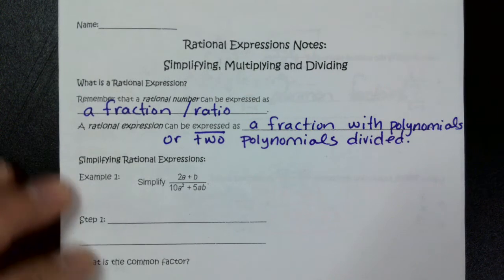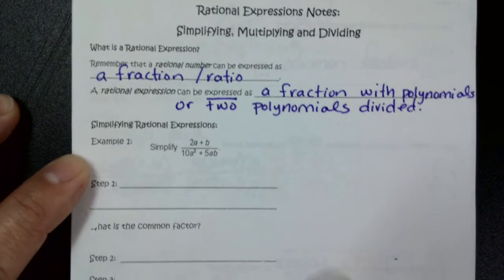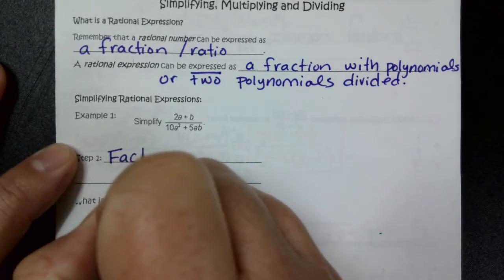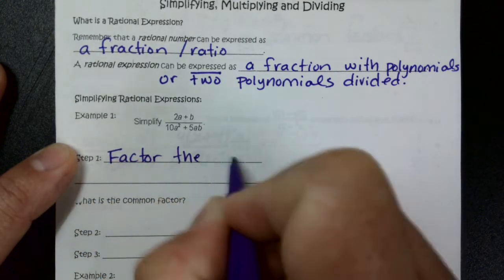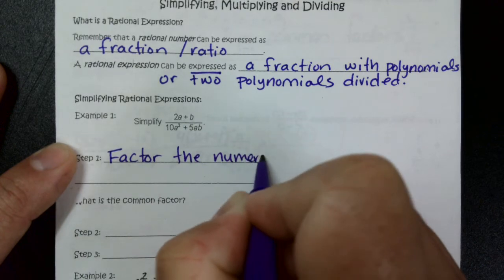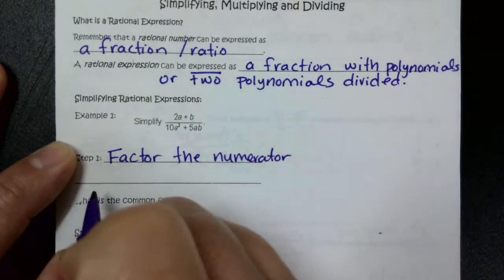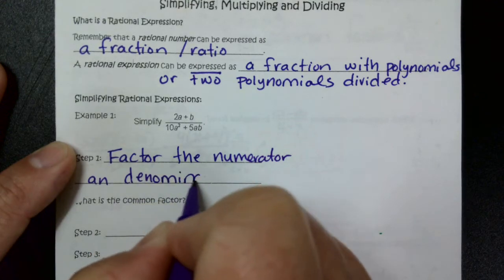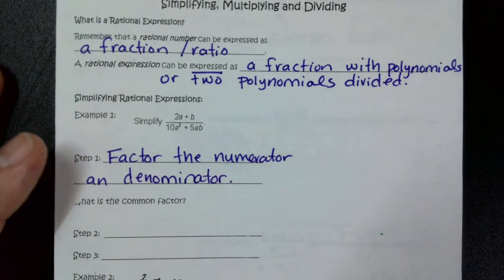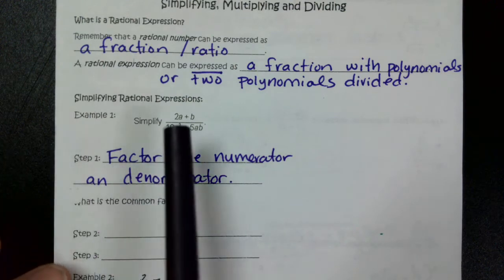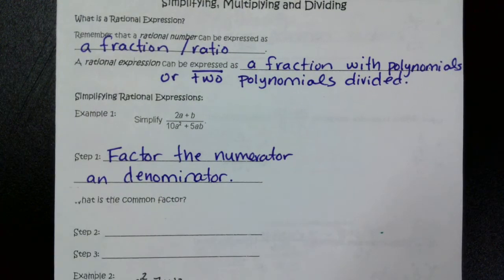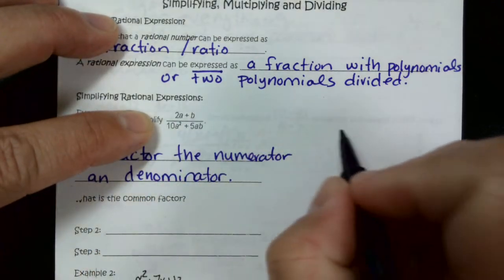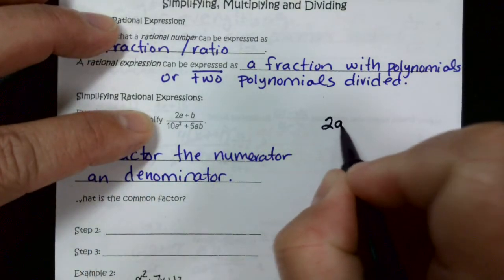So how do we simplify a rational expression? The first step is to factor the numerator and the denominator. Okay, so if we take a look at the expression that we have here, we have 2a plus b, which is not factorable.